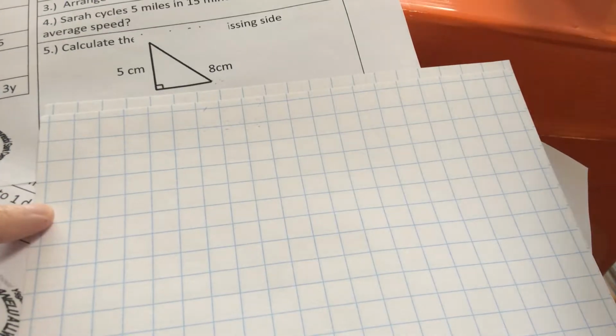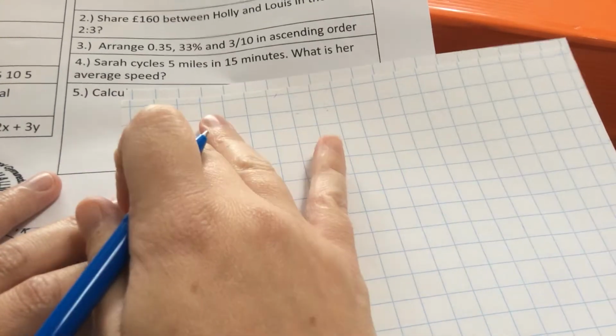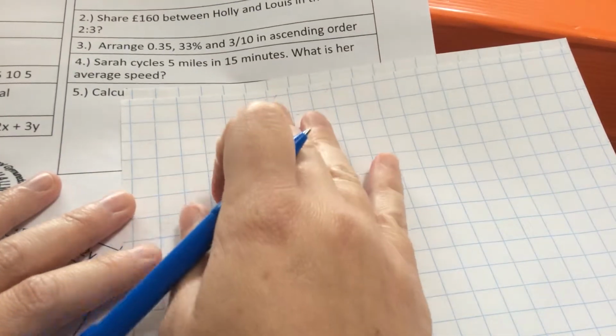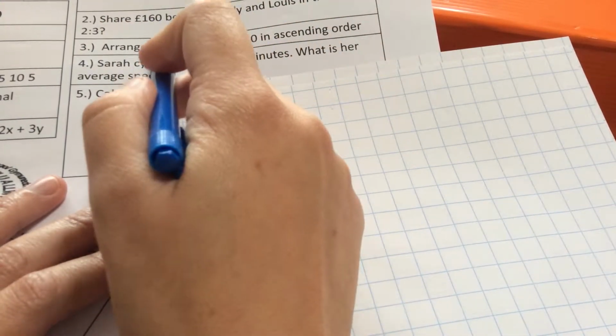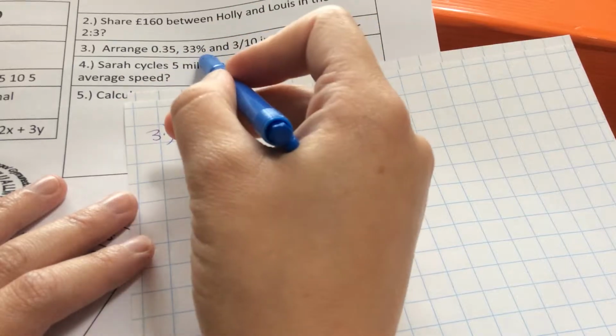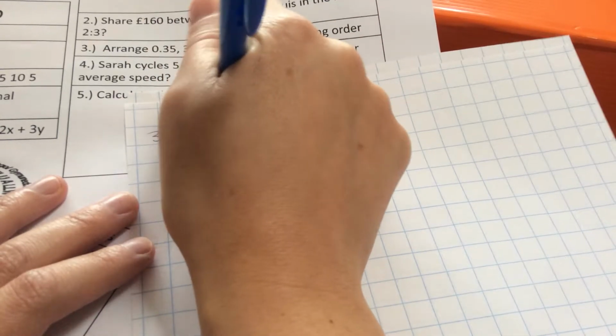The trick for question 3 is getting them all into the same format, so either all decimals or all fractions or all percentages. I'm going to make them all percentages. So to make this a percent, I times by 100. 2 numbers come over the dot, 35%.